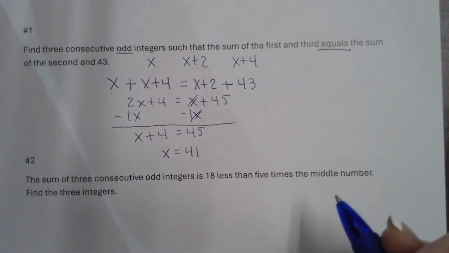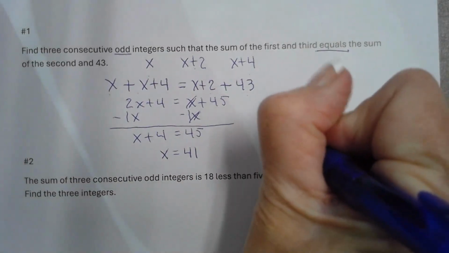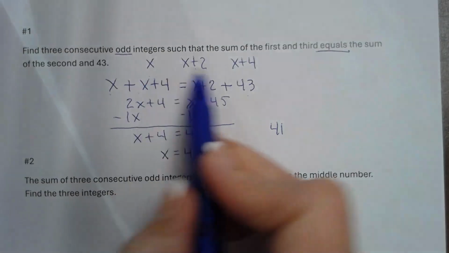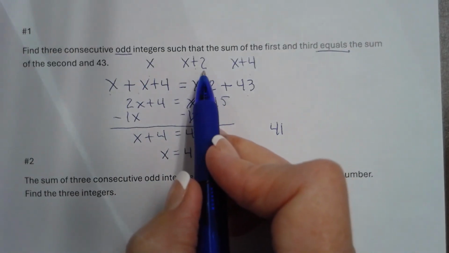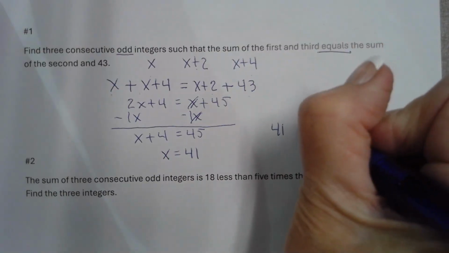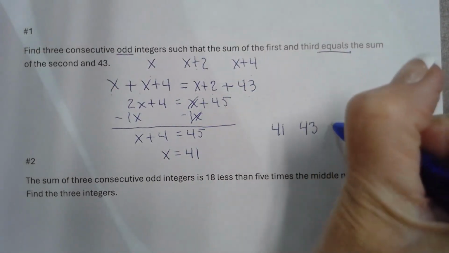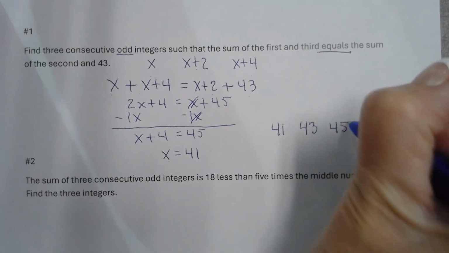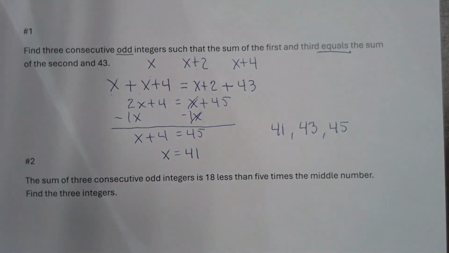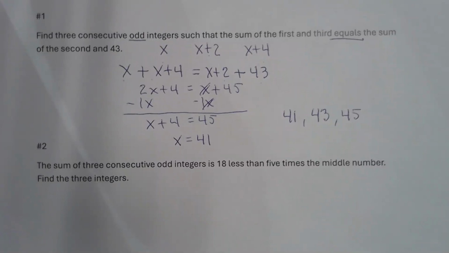It says find the 3. So 41 is x. And what do I do to get to my next one? I'm going to keep adding 2. So add 2 and you get 43. Add 2 more, you get 45. So those are your 3 consecutive odd integers. Question on that?